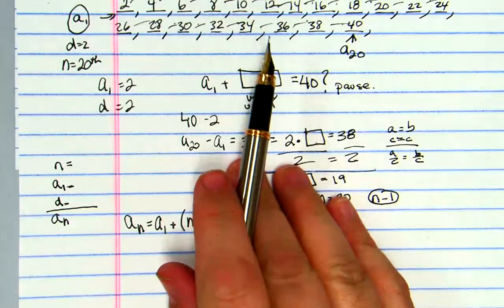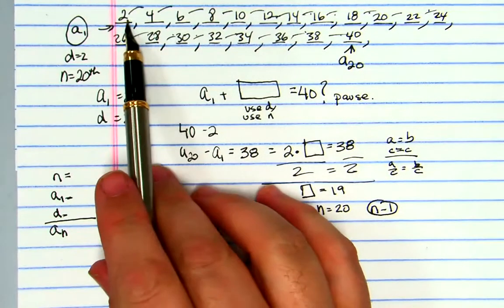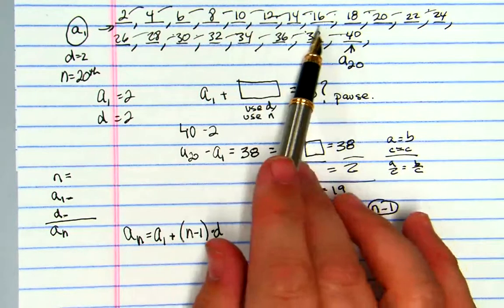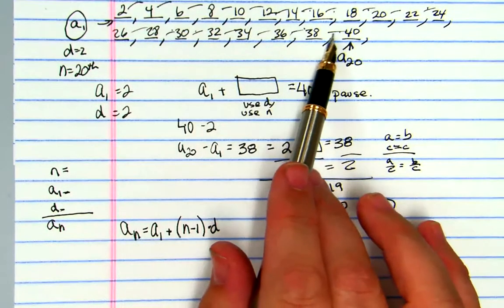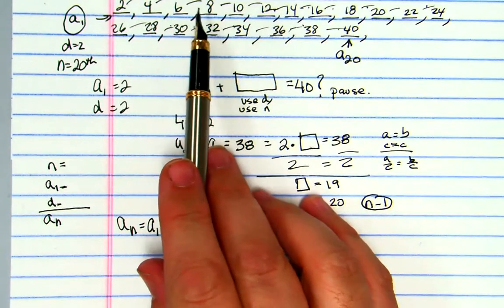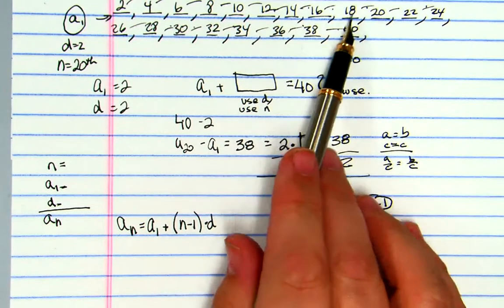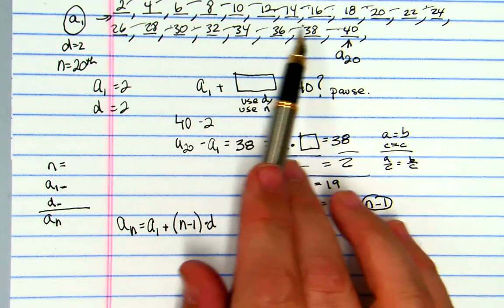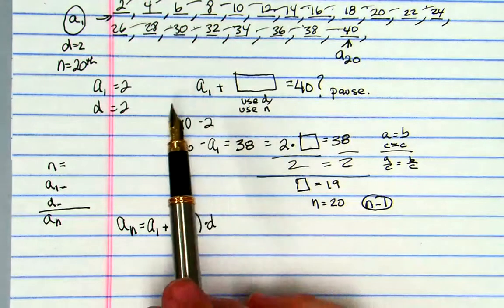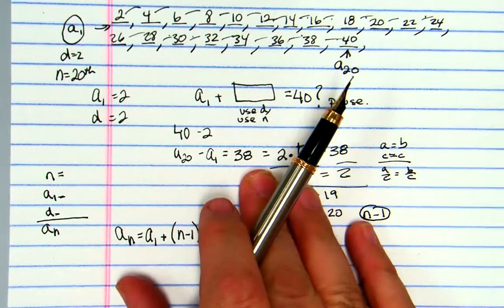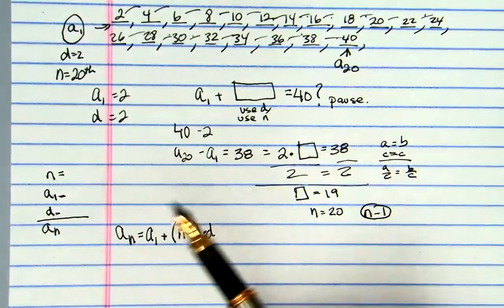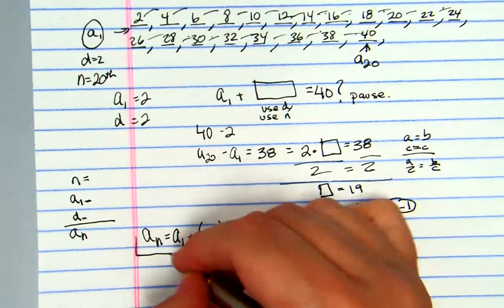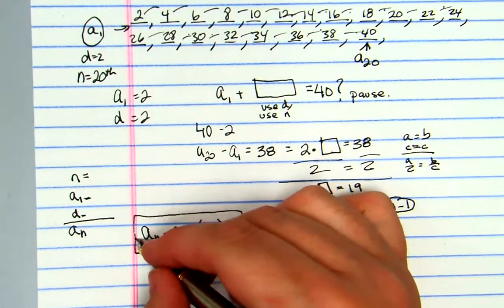We showed that by brute force math, which, remember, I call brute force math. You just add 2 to everything, but it says we have to add 2 18 times. Well, I guess 19. I don't know what I was doing. Well, it doesn't matter. But this is the formula that we're going to use to find a sub n.